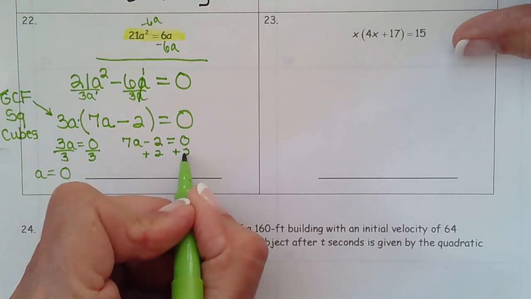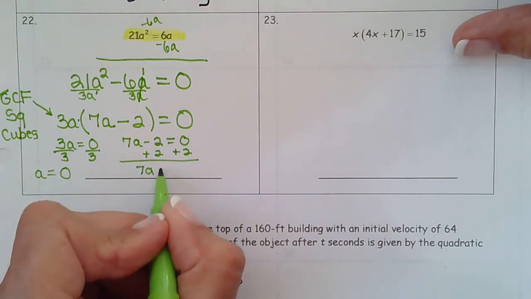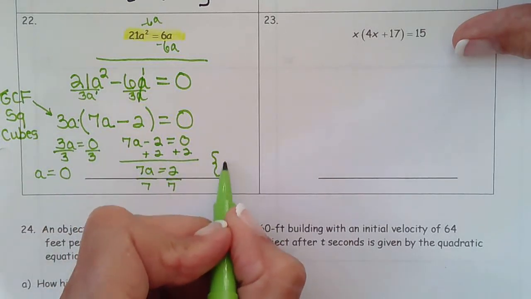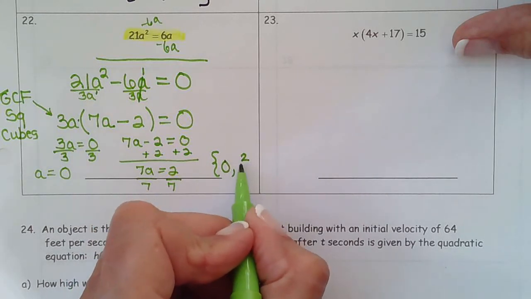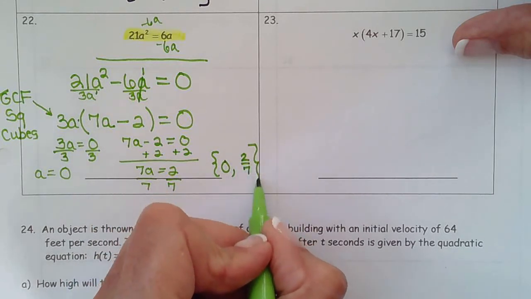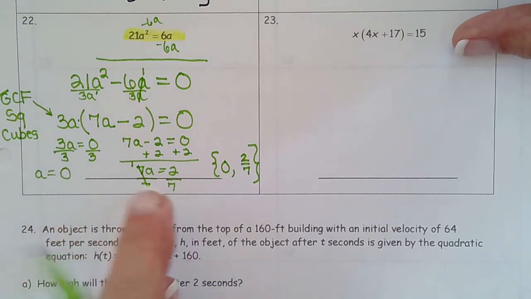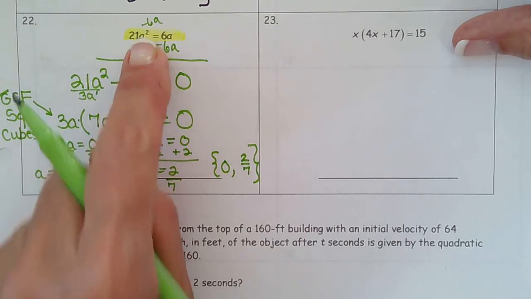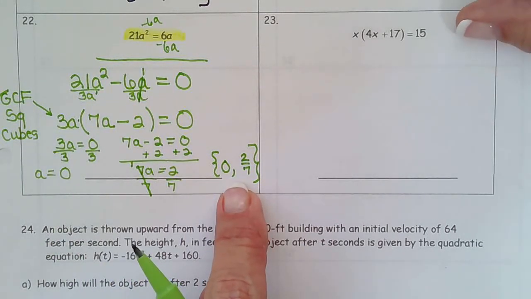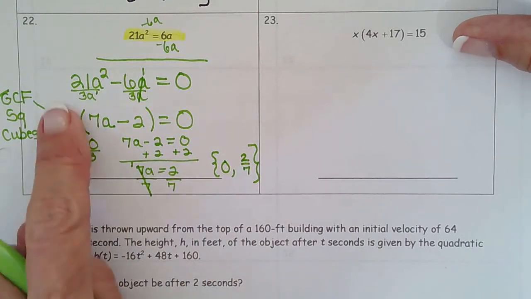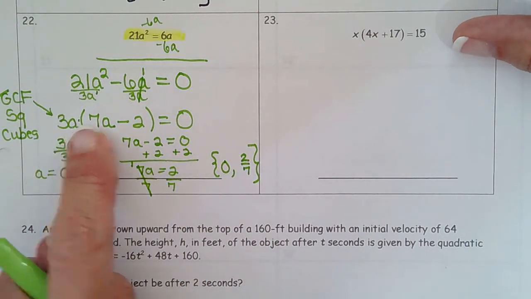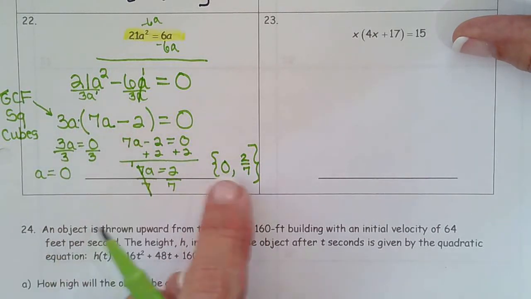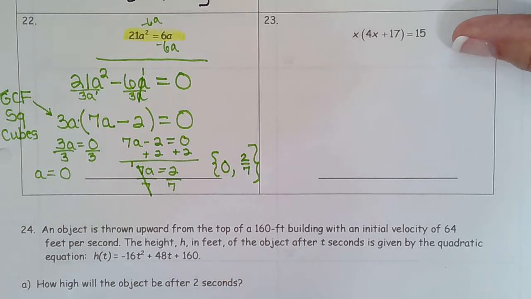Add 2, 7a equals 2. So it looks like 2/7. So then we come over here and we write 0 and 2/7. And we know that there has to be 2 solutions because this is a second degree equation. Do you know how many students write 1? They don't set this one equal to 0. Have to set both things equal to 0 because the first factor could be 0 or the second. So 0 is the first solution, 2/7 the second.